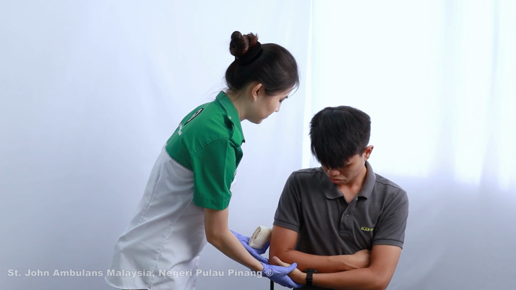To make an arm sling, first, you need to ask the casualty to support their arm. Then, slide the upper end under the injured arm and pull it around the neck to the opposite shoulder. And the point should be at the elbow.